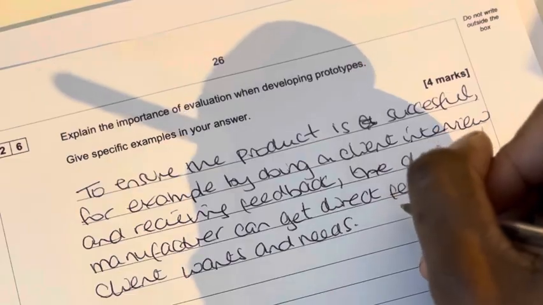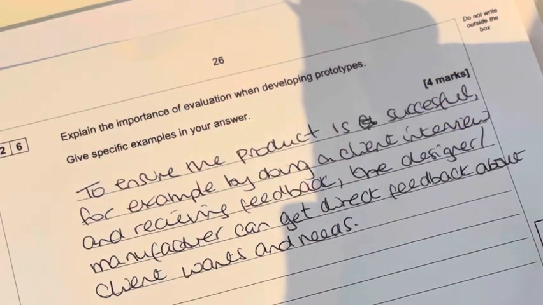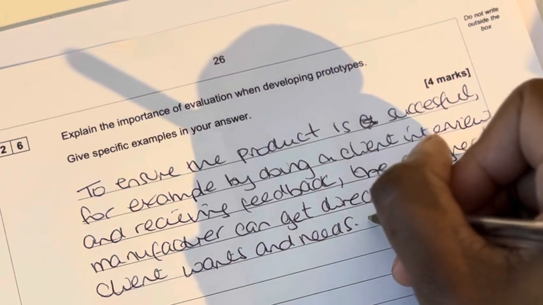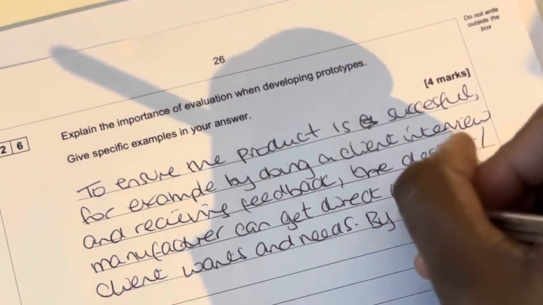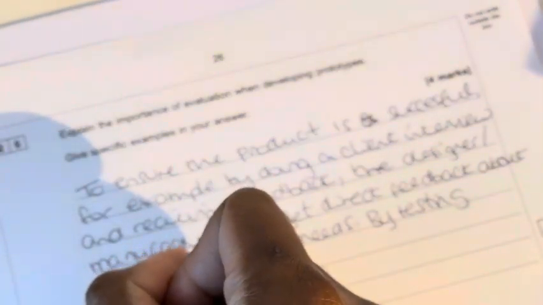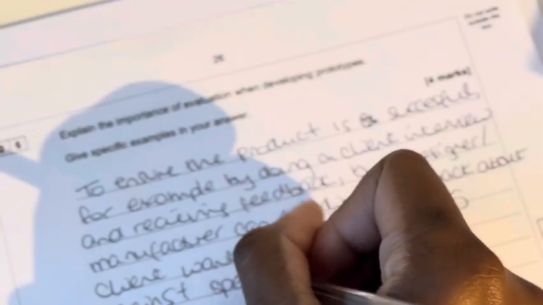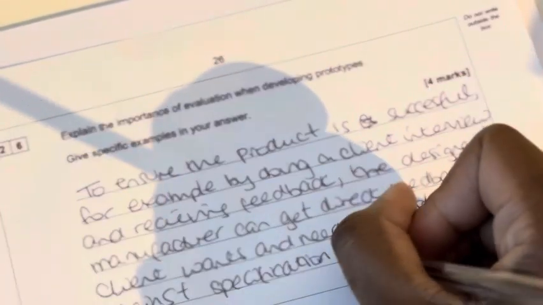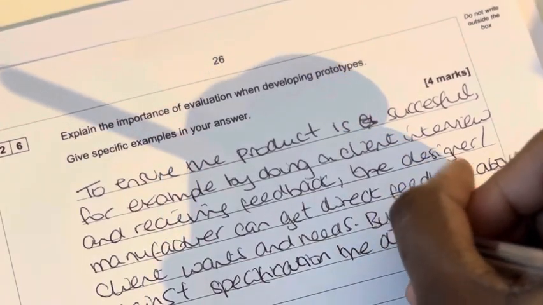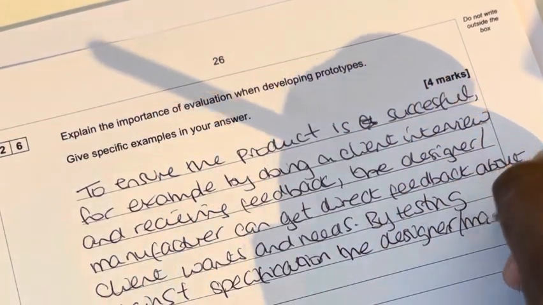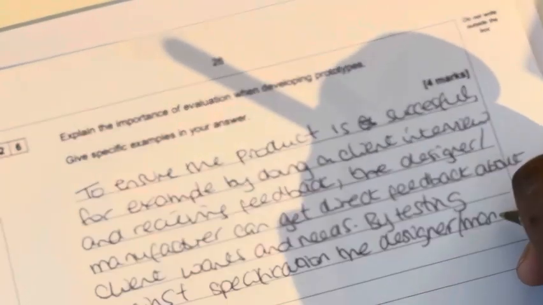Then we can talk about evaluation, testing against specifications. So by testing against specification, the designer / manufacturer, by the way, don't write outside this line when you're doing your exams.